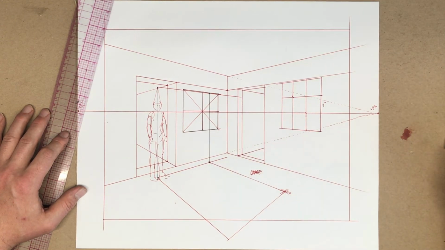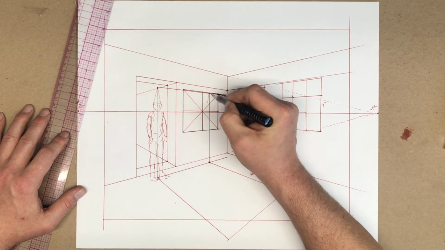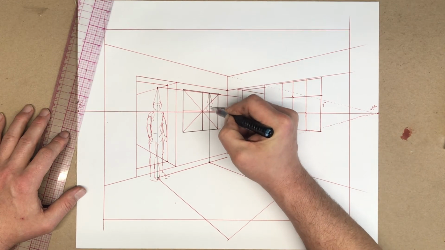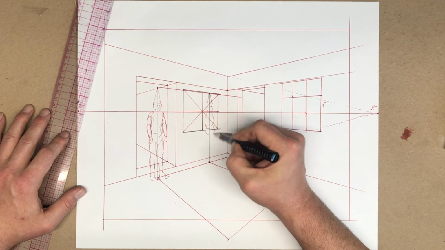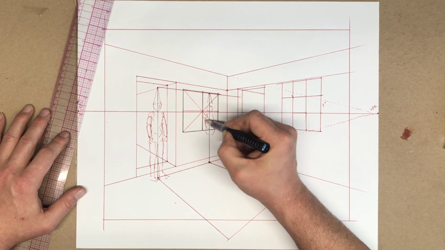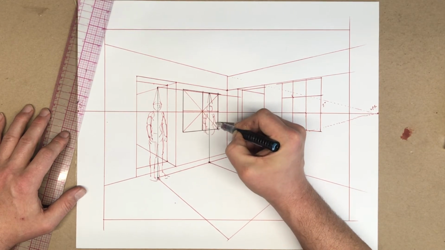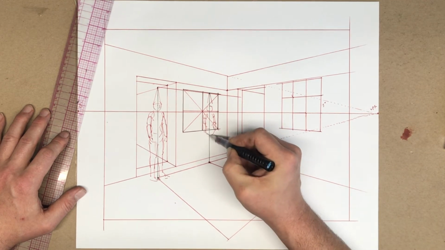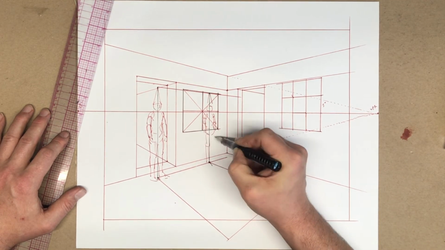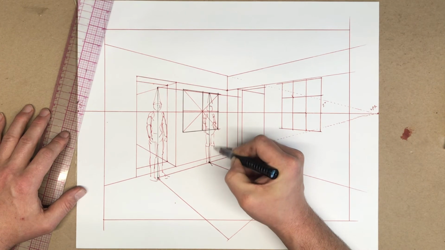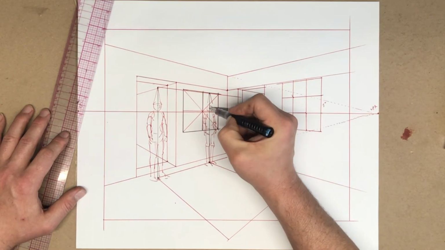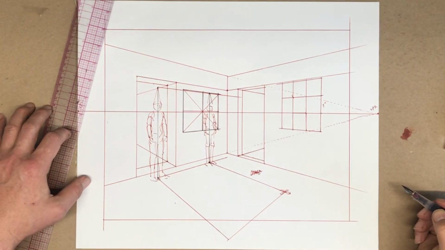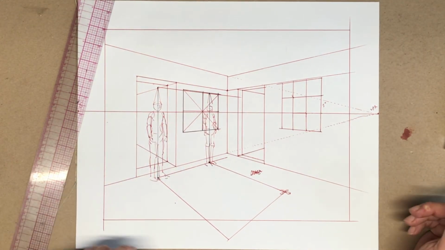Draw a second character. I'm not going to make this guy quite so detailed. Okay, here's our next character. Let's give him some hands. Okay, so that's the height of our second character.